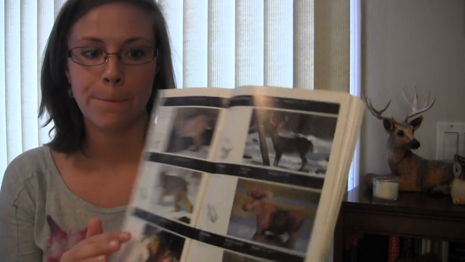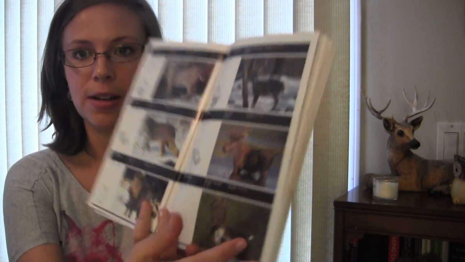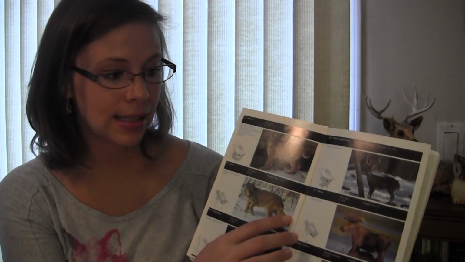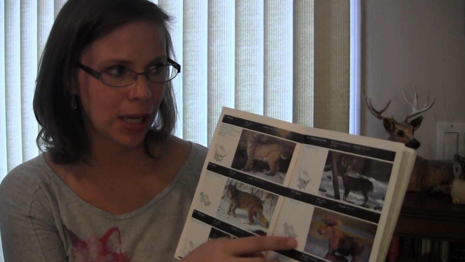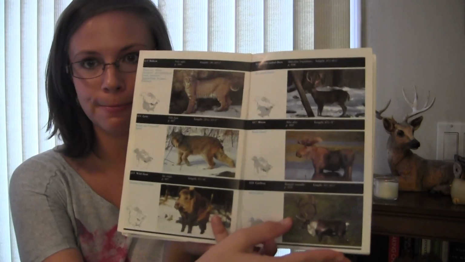And the gray fox, wolves, white-tailed deer. No moose or caribou here. I have been to a forest in Massachusetts. Was it Massachusetts or New Hampshire that had moose? It was like the size of a horse. I was not prepared.